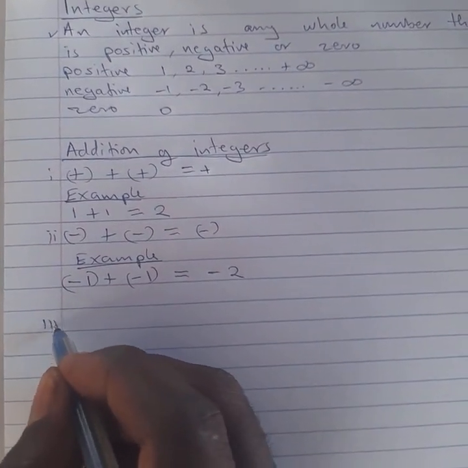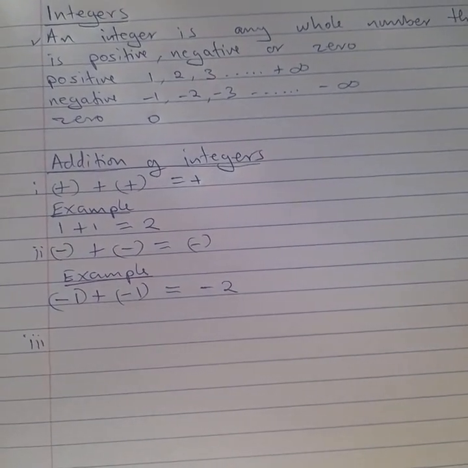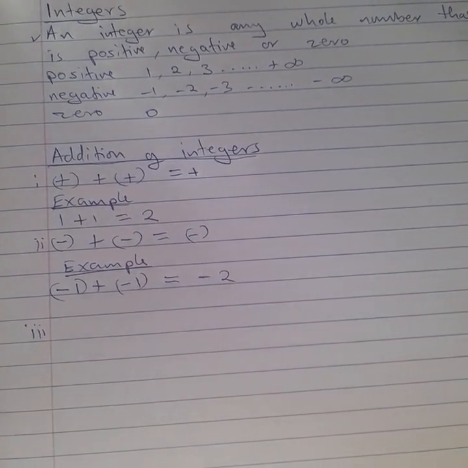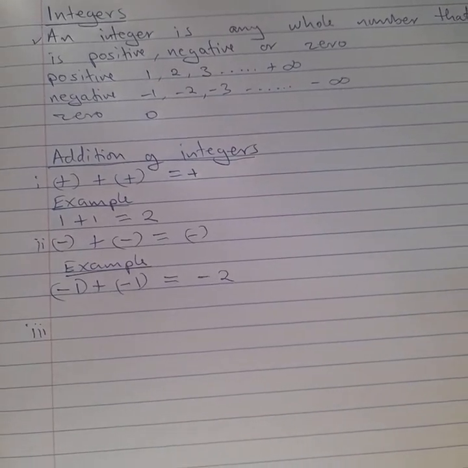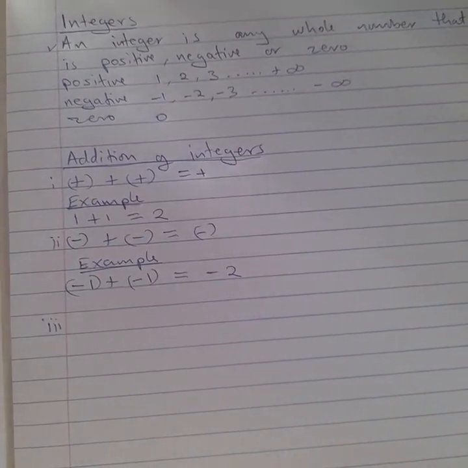Part 3 of addition of integers, we may have adding a positive integer to a negative integer, or a negative integer to a positive integer. So what do we get?